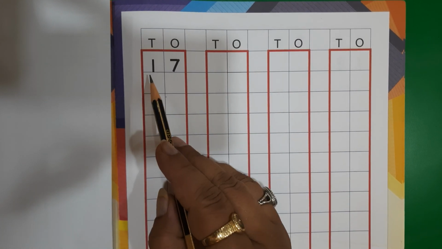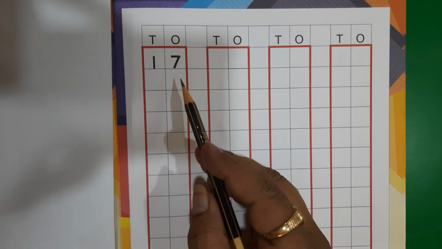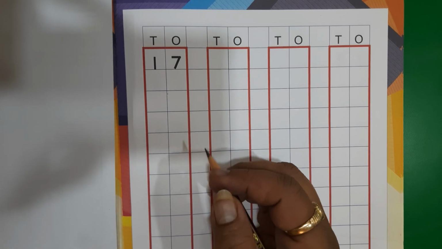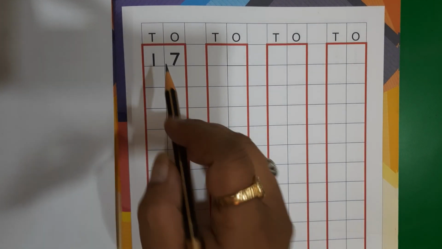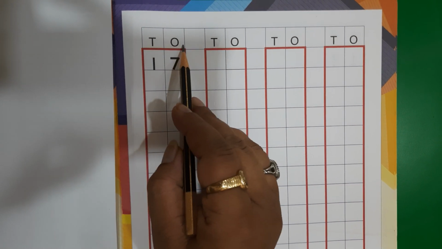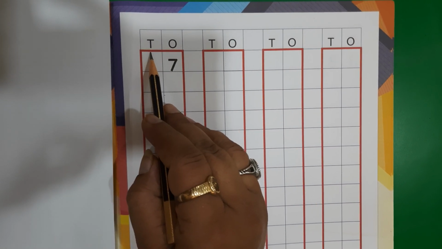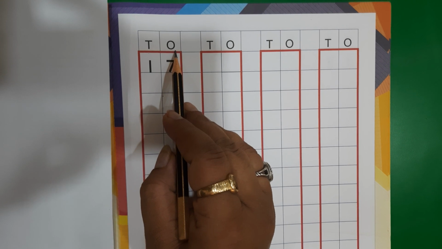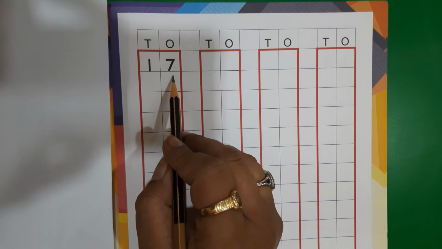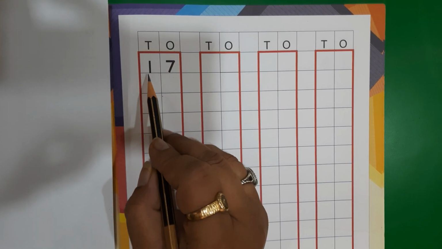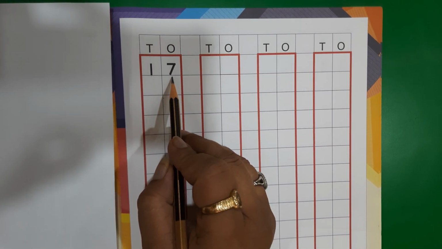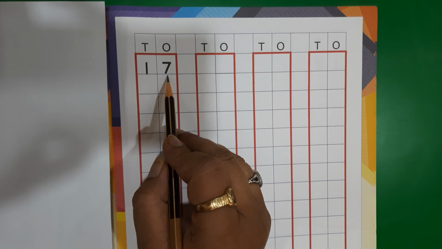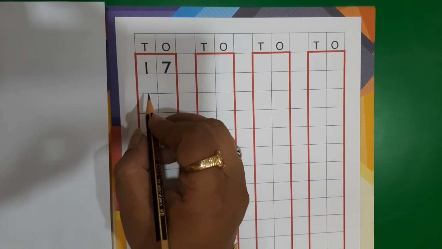Children, today we will write number 17 in our maths class workbook on page number 77. So here T and O is written. T means tens, O means ones, and 17 is a two-digit number, right? So we will write 1 below tens and 7 below ones. Right, so let us start writing, children.